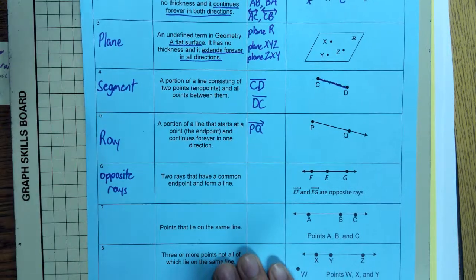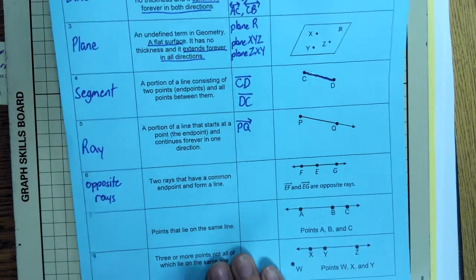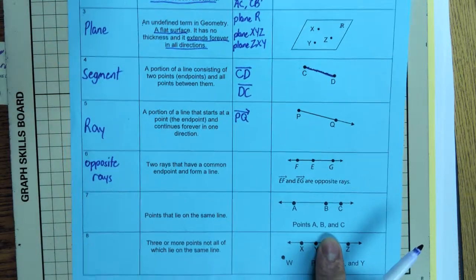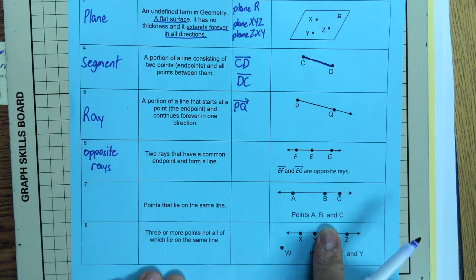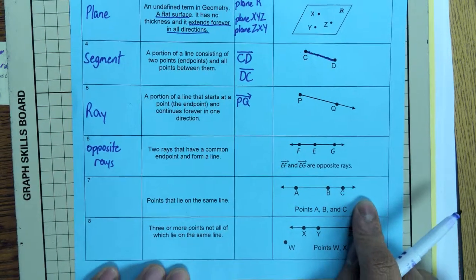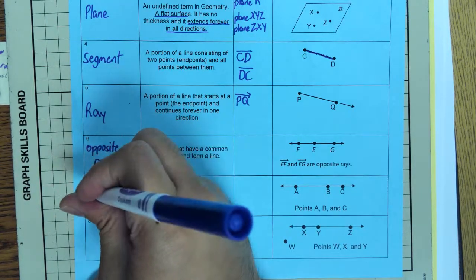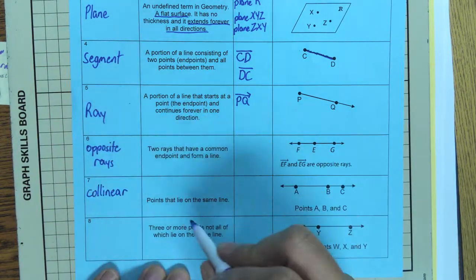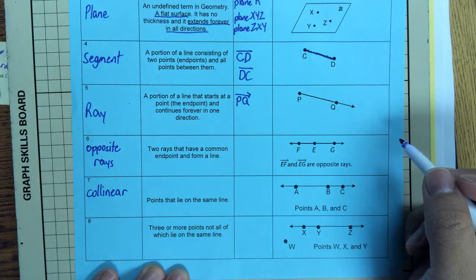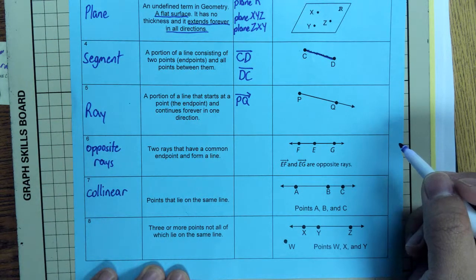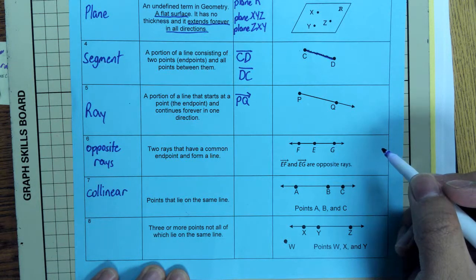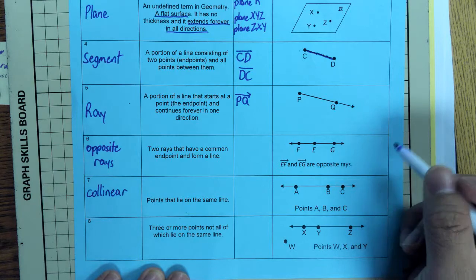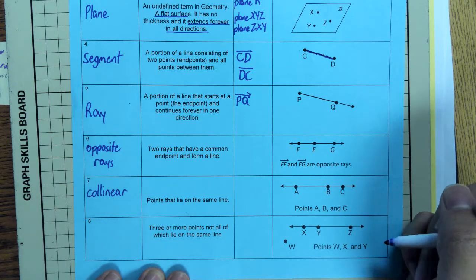Next up, number 7 is talking about points A, B, and C. You will notice points A, B, and C are all on the same line. If your points are on the same line, we call them collinear. Points that lie on the same line. Another way I describe collinear is, can you draw one straight line that passes through all your points? If you can, then those are collinear points.